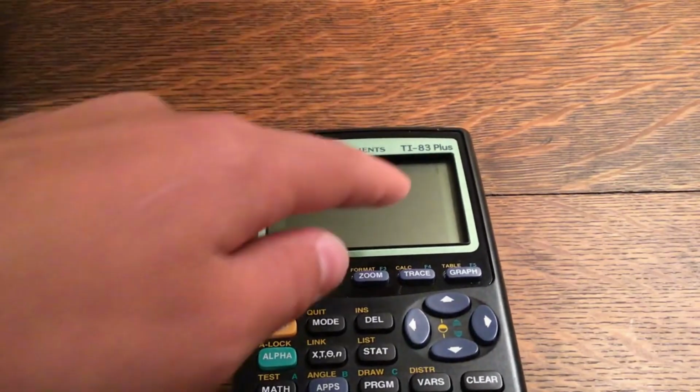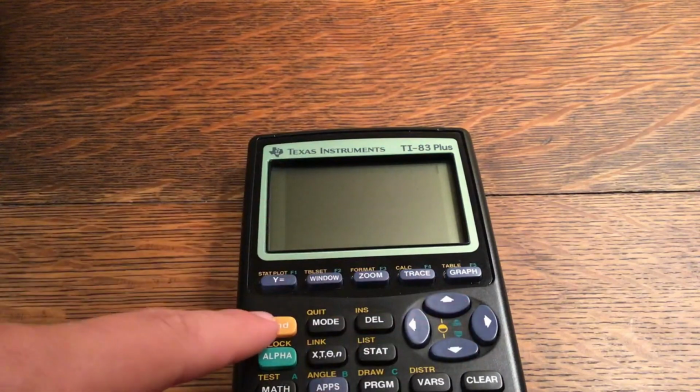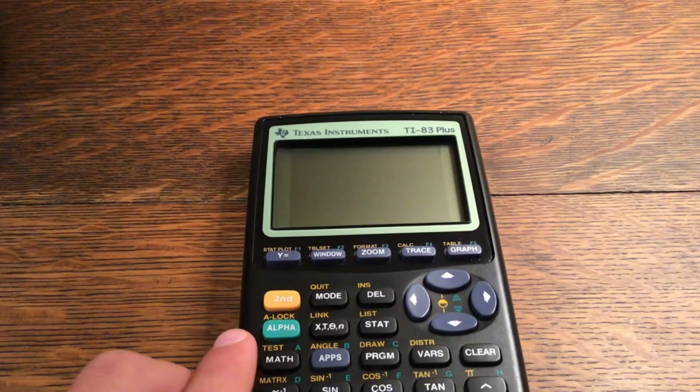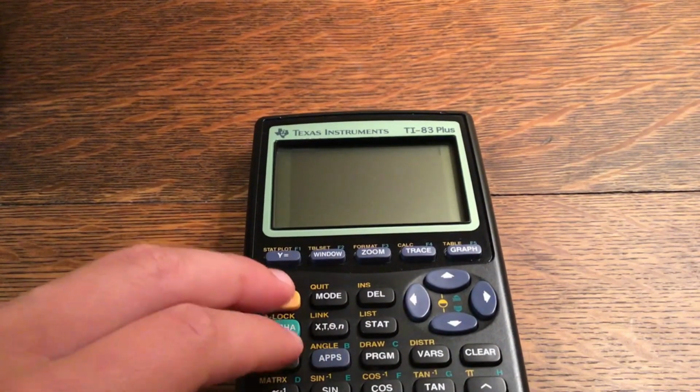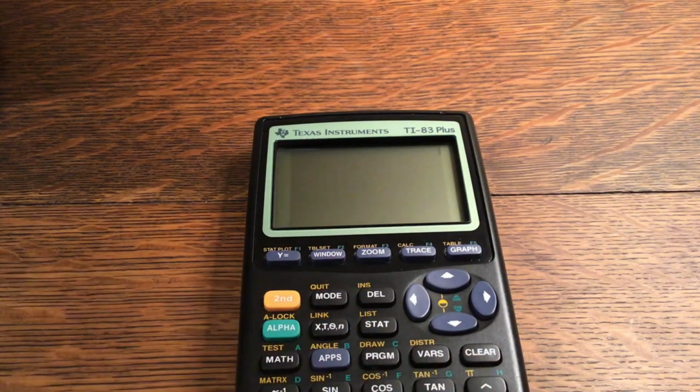players are ready. The player on this side uses the up and down arrow keys, and the player on this side uses 2nd and Math. Math is just barely on the screen with these two right here. Clear will exit the game, and Mode will pause the game.